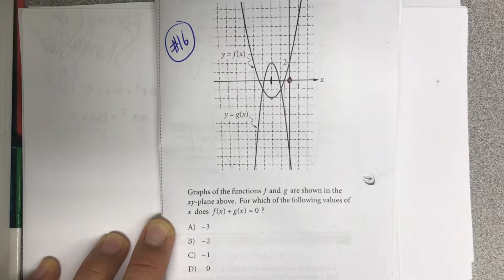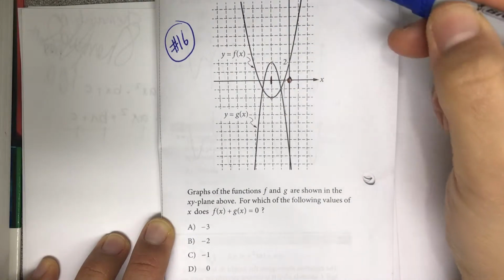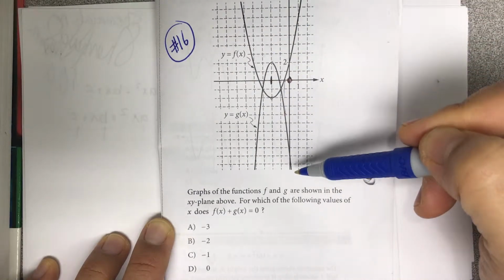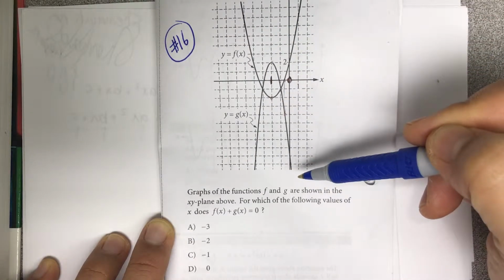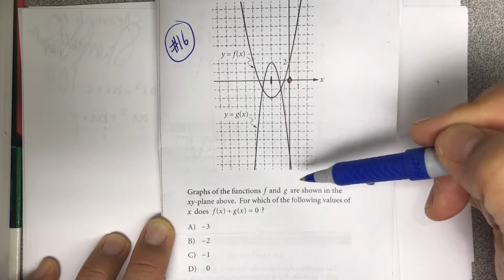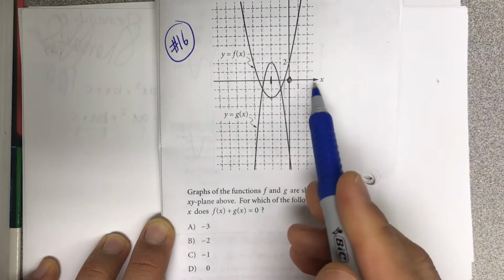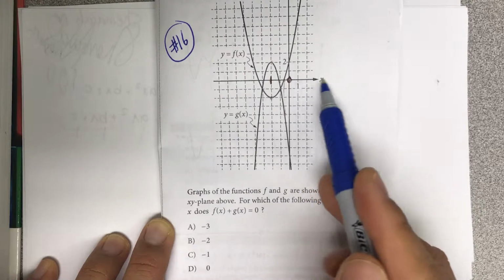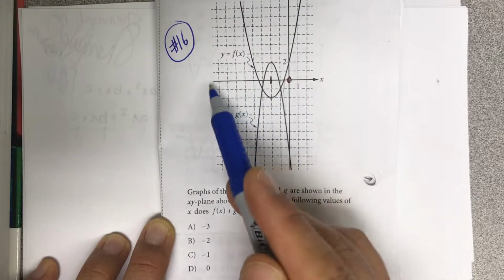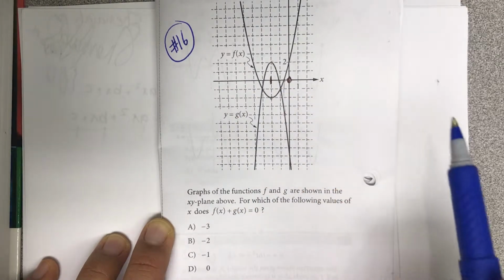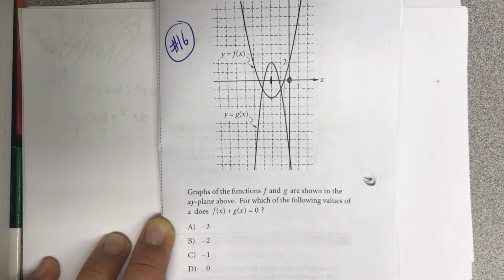Okay, so it says graphs of the functions f and g. Function f and function g are shown in the xy plane above. For which of the following values of x? So remember, this is the x-axis right over here. And when they ask what value of x, it says here f of x and g of x equal 0.